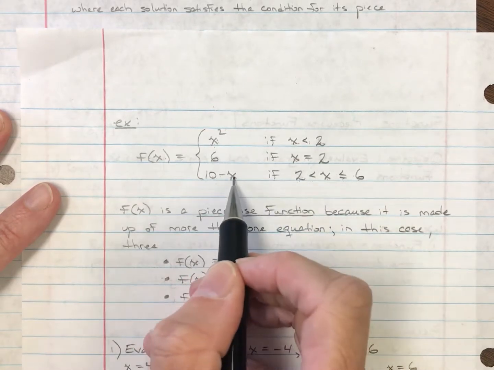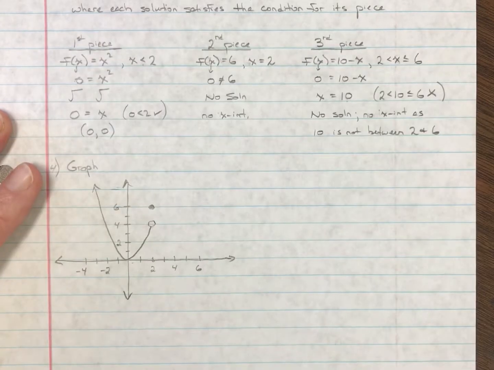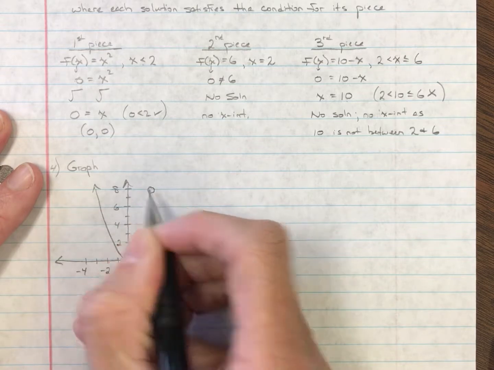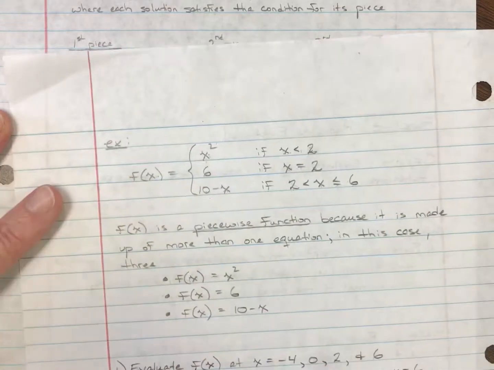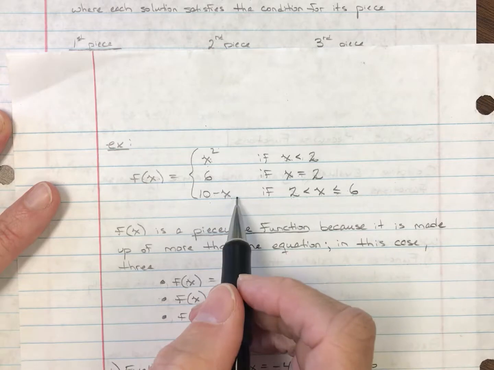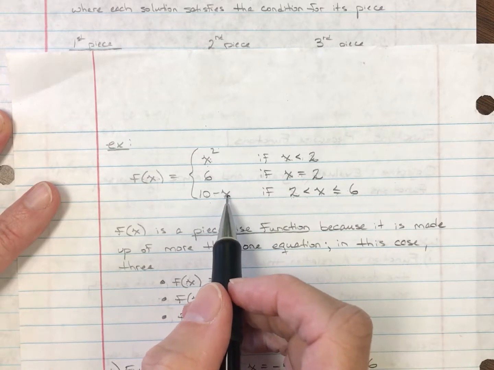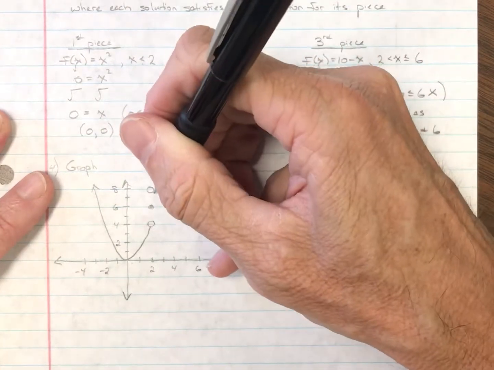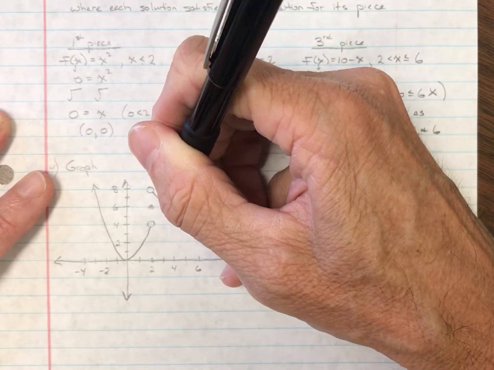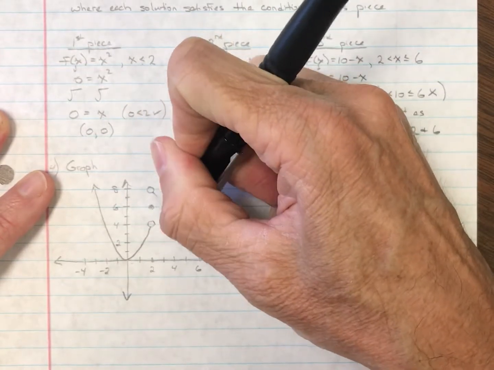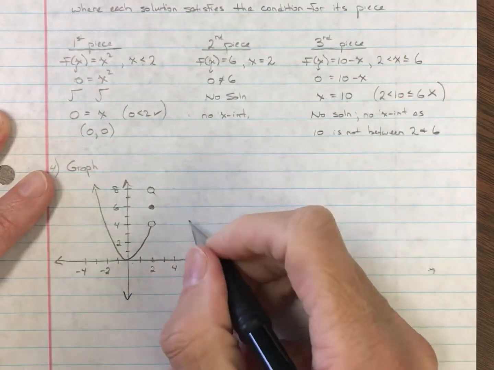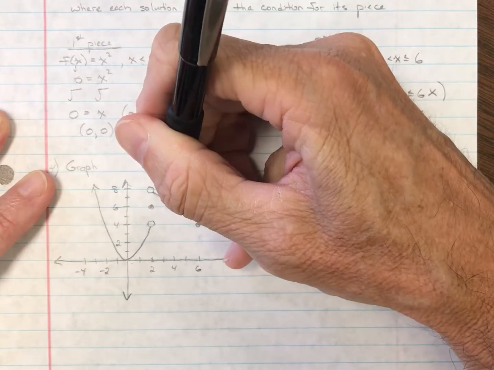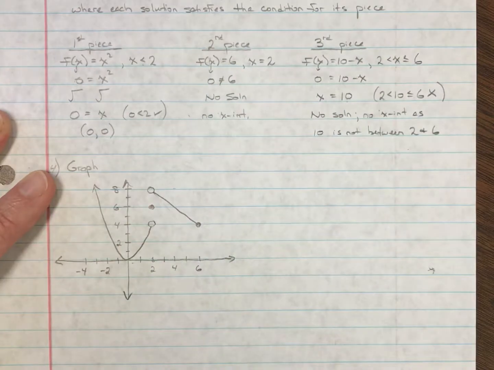Well, 10 minus 2 is 8. And so if I go up here to 8, this line is going to start at 8. Again, 10 minus 2 is 8, but the point 8 is not included. It's a linear function with a slope of -1. So I'm going to go down like this, and I stop at 6. 10 minus 6 is 4. So here I have the rest of that piece of line.